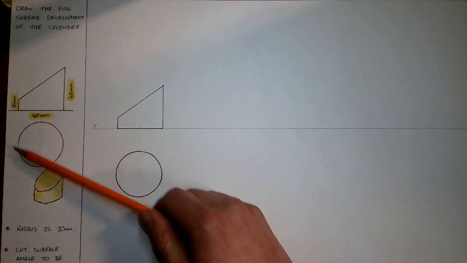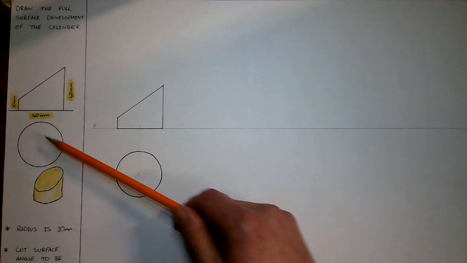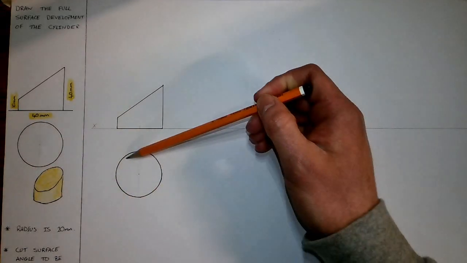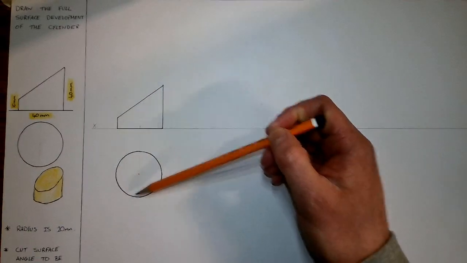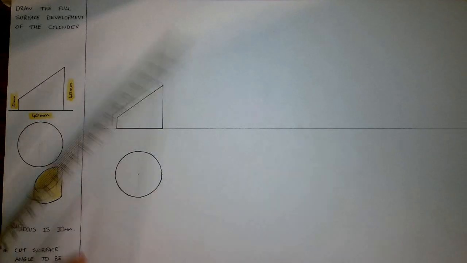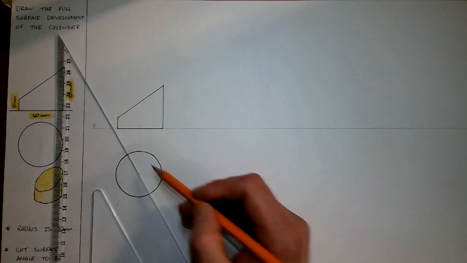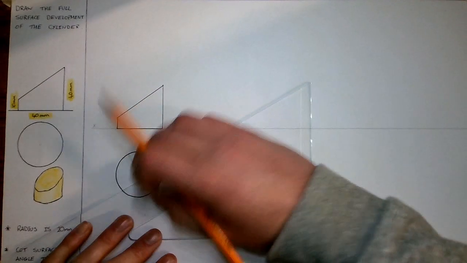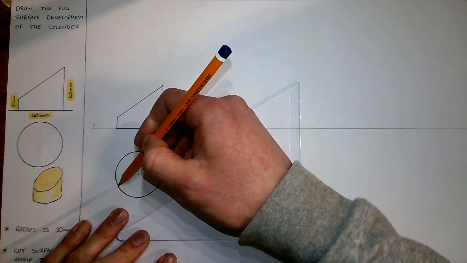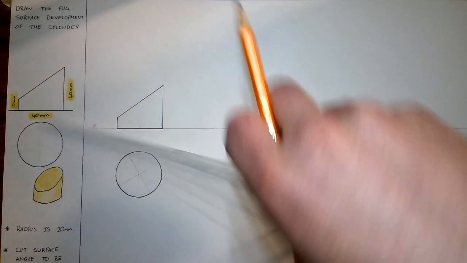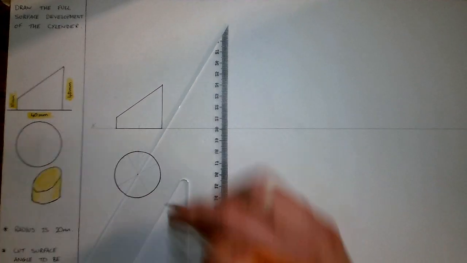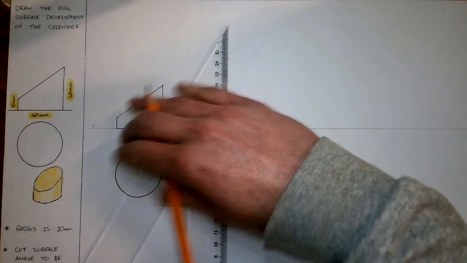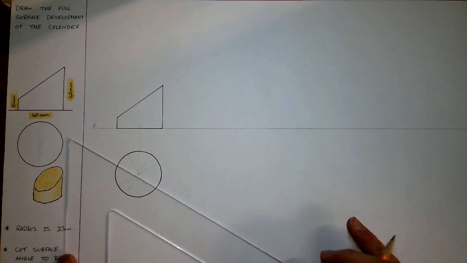Remember the hexagon yesterday had 6 sides as well. This only has one side. So the way we're going to do it is we're going to split the plan up using the 60-30. So you can all do that now. Get your 60-30 degree set square, split it up. You should have it split into 12 equal spaces when you're done. This is going to give us 12 different points so that we can draw our development. This will all make sense to you in a minute.